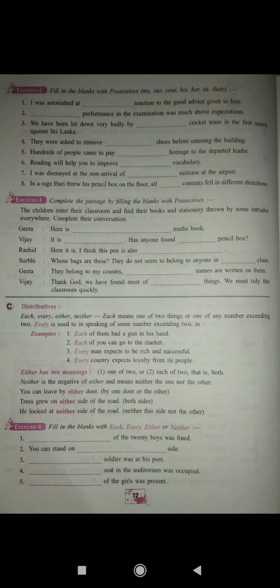Again, the possessive one you have to write over there. One situation given here: the children enter their classroom and find their books and stationery thrown by some intruder everywhere. Complete their conversation. It means the children entered the classroom and saw that books, stationery and bags are thrown here and there on the ground, or on the floor itself. And they were talking, like Geeta, Vijay, Rashid, Surabhi, Geeta. So they talk among themselves, and you have to fill it out.